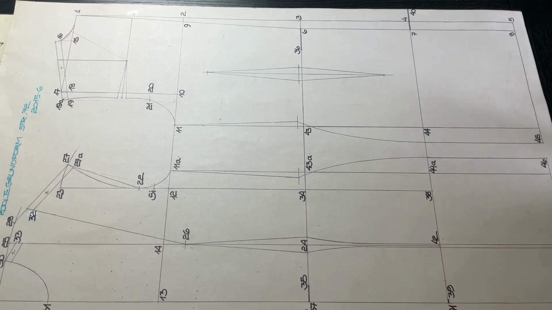You just use your regular measure, 1/3 of your waist circumference.